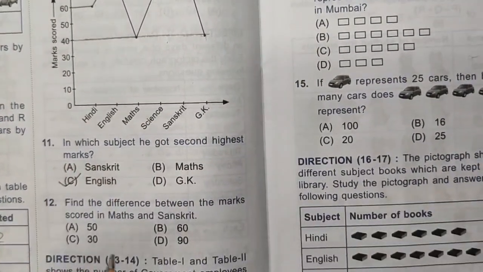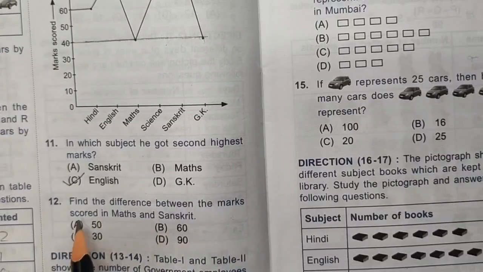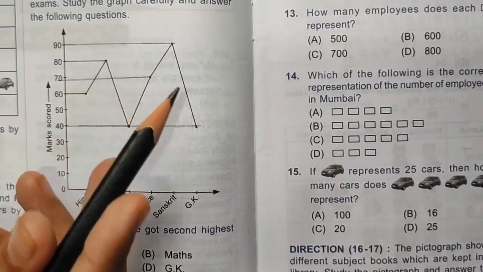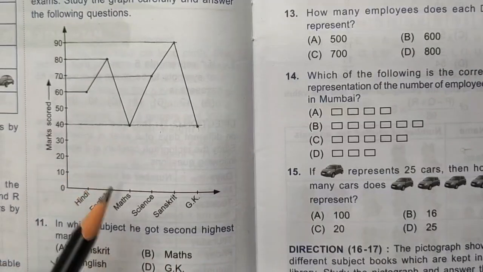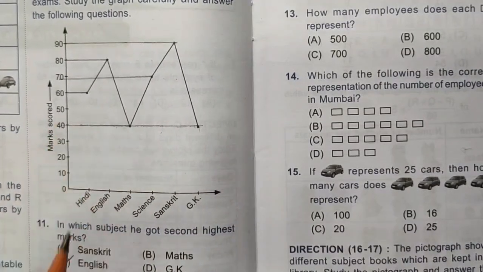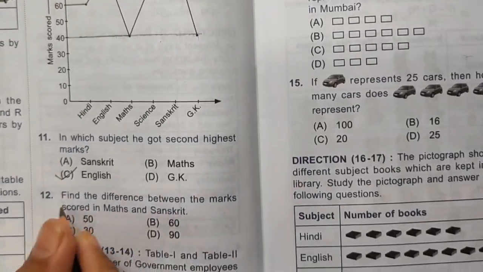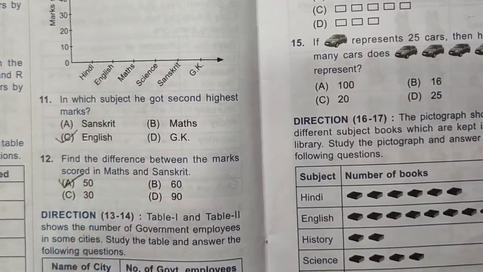Now 12th question, find the difference between the marks scored in maths and Sanskrit. So in Sanskrit he scored 90 marks, and in maths he scored 40 marks. So 90 minus 40 will be 50. So the correct answer here will be option number A.